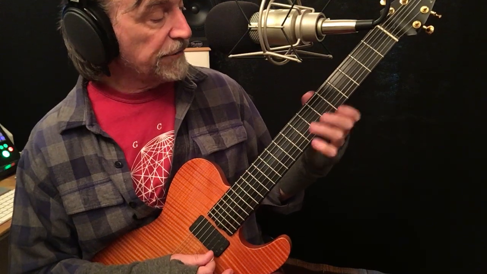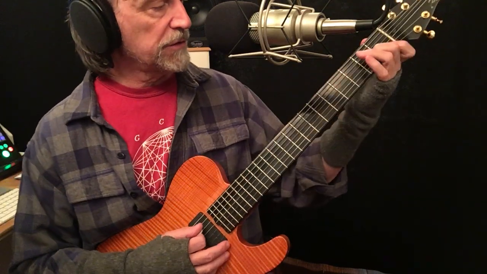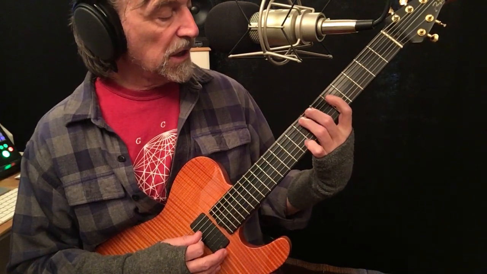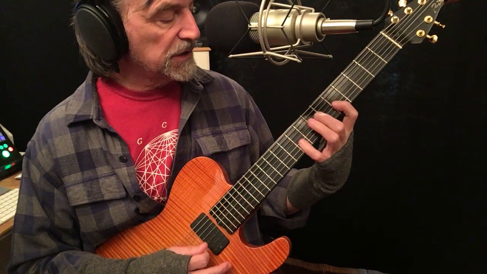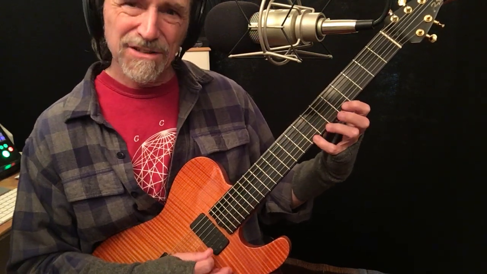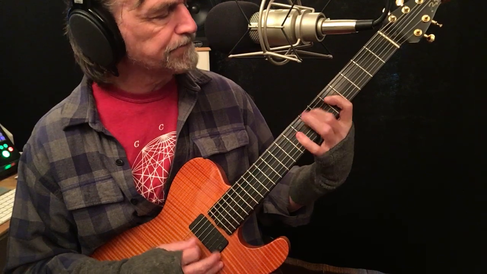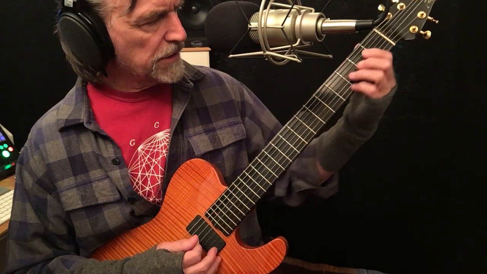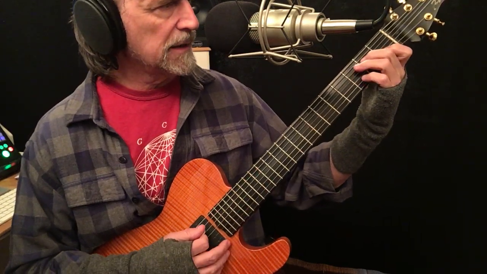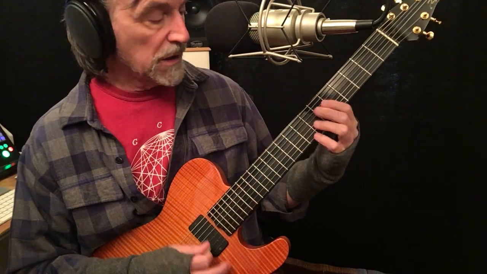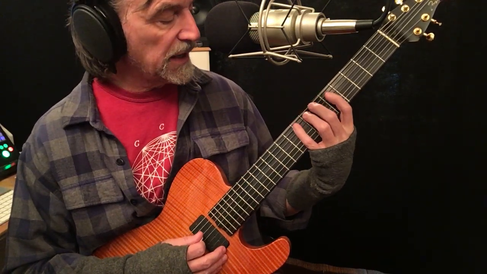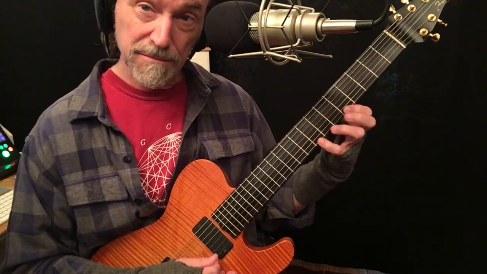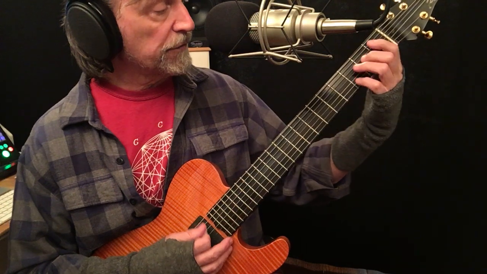I'll start off in the middle of the board here. I'll play through the A Dorian, vamp: A, B, C, D, E, F sharp, G, A, B, C, D, E, F sharp, G. For the Aeolian, I'll do this scale: A, B, C, D, E, F, G, A, B, C, D, E, F, G, A, B, C. Okay, so that's Aeolian.